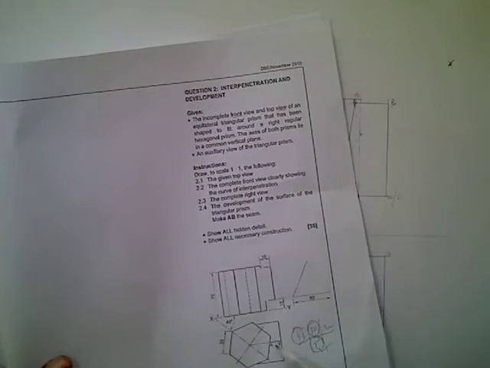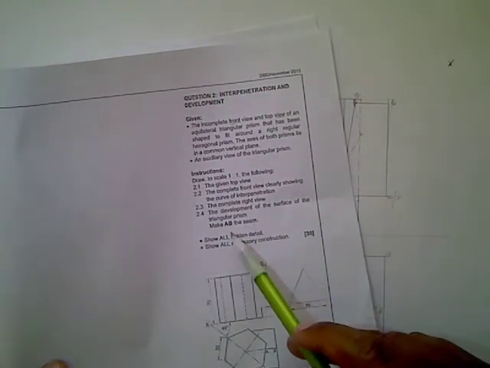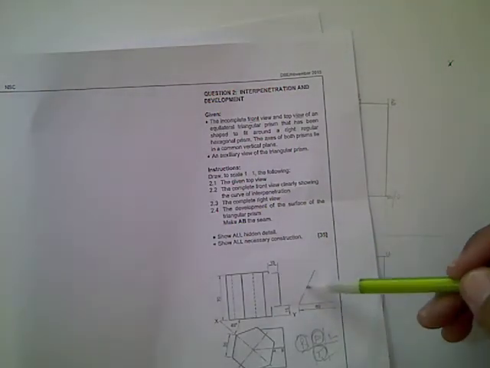Now the surface development. Where is my question paper? They wanted the surface development of the triangular prism. So the surface development, these are true lengths.